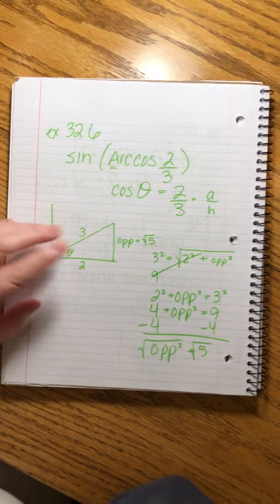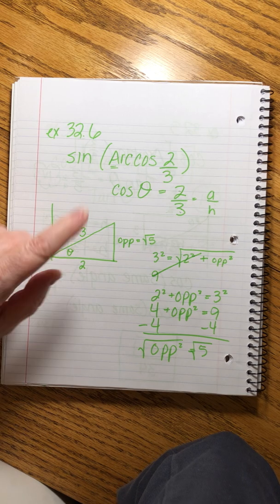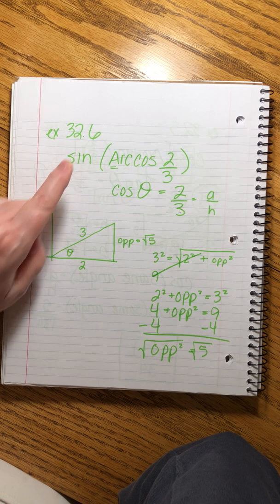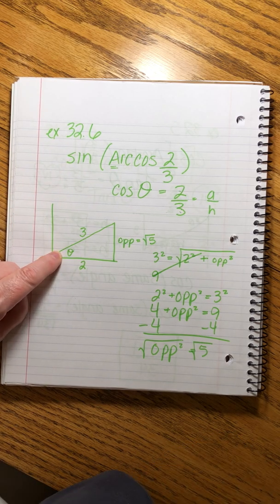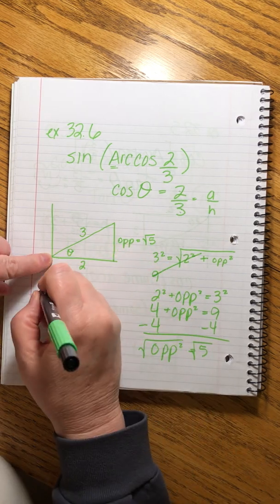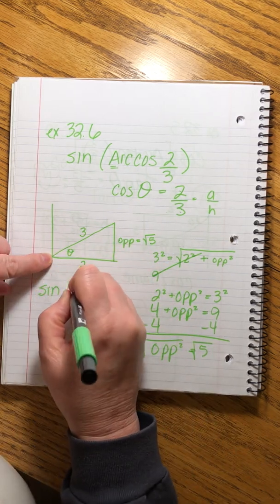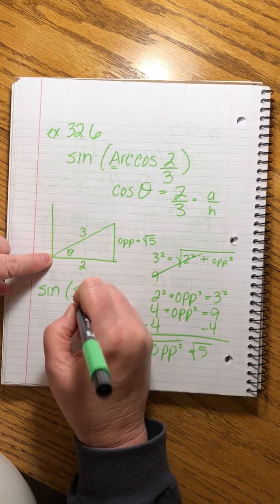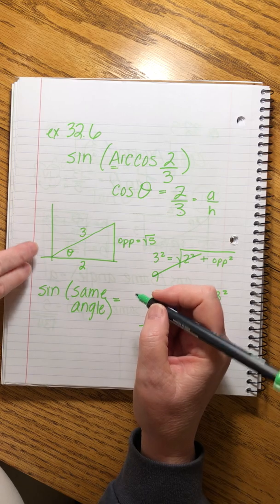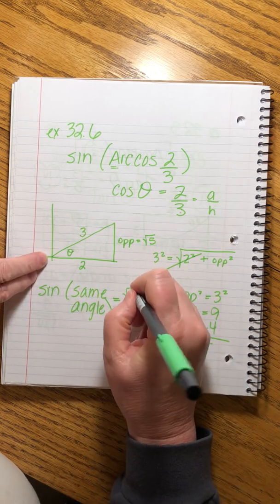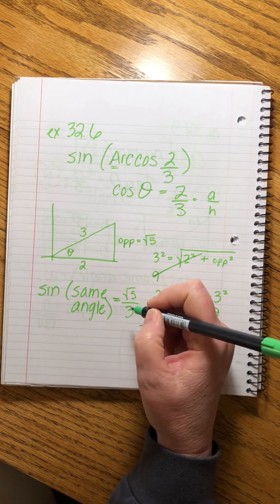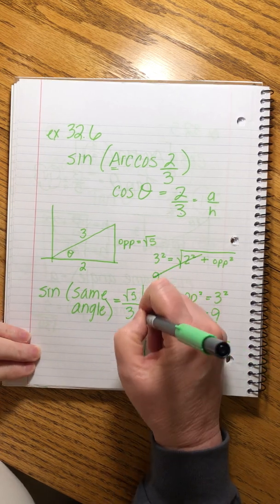Now we have all 3 sides. We still don't know the angle, but we realize John doesn't need us to know the angle. He needs us to find the sine of that same angle. So we go, okay, cool. Sine of the same angle. Sine is opposite over hypotenuse, so it's opposite, square root of 5 over hypotenuse 3. So our final answer is square root of 5 over 3.